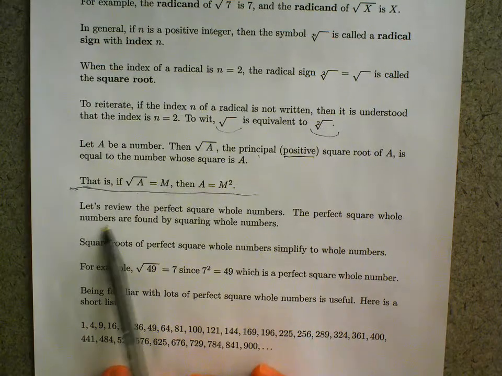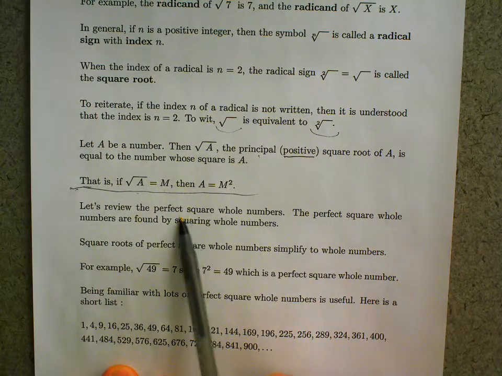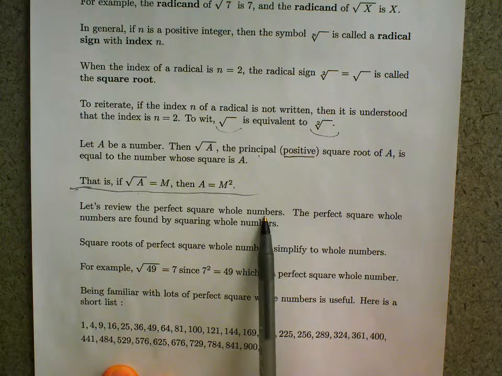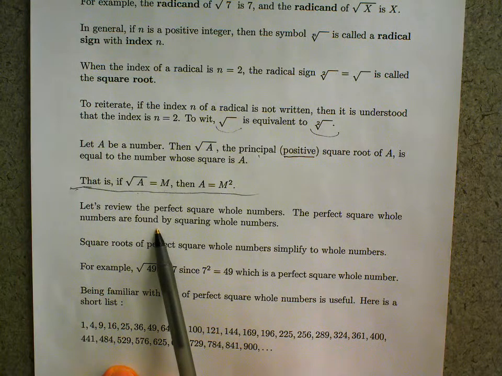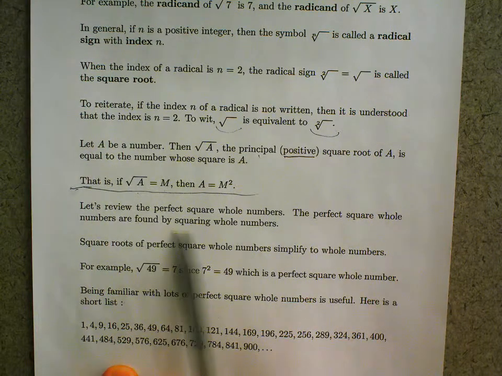But when we work with square roots, it's helpful to know what the perfect square whole numbers are. So we will review the perfect square whole numbers. The perfect square whole numbers are found by squaring whole numbers.